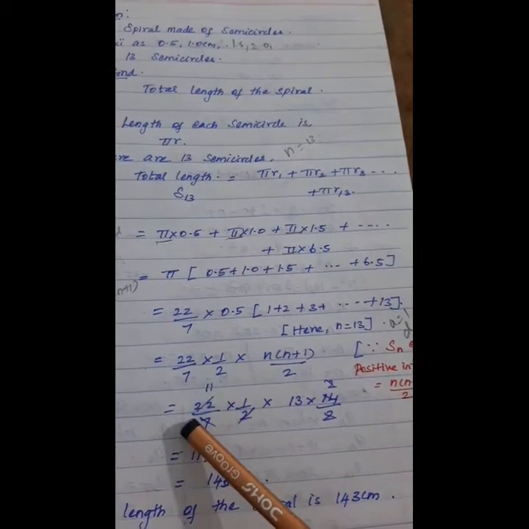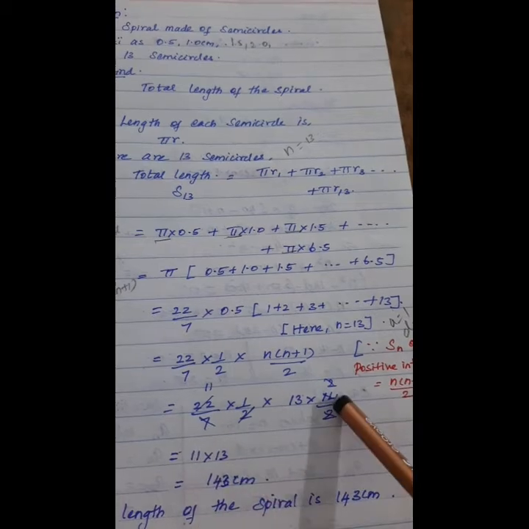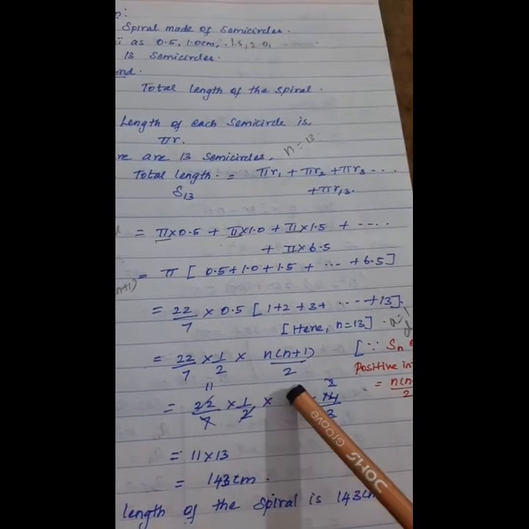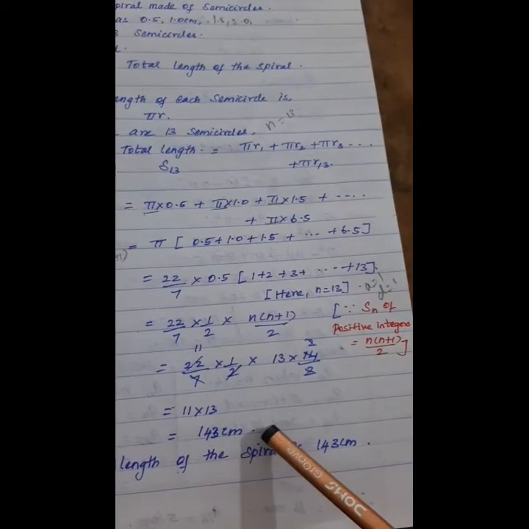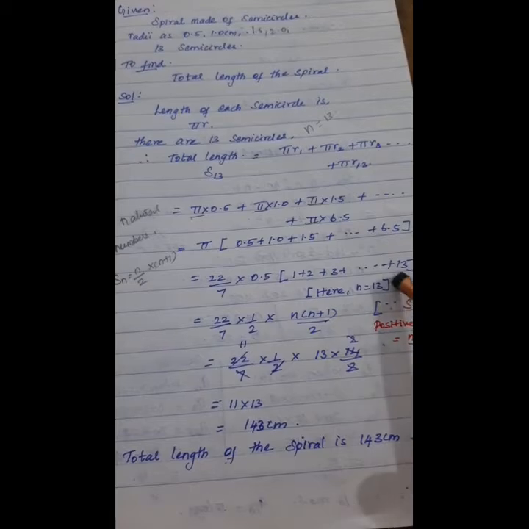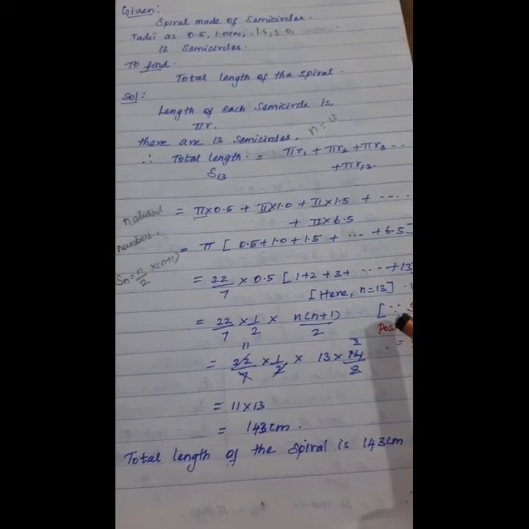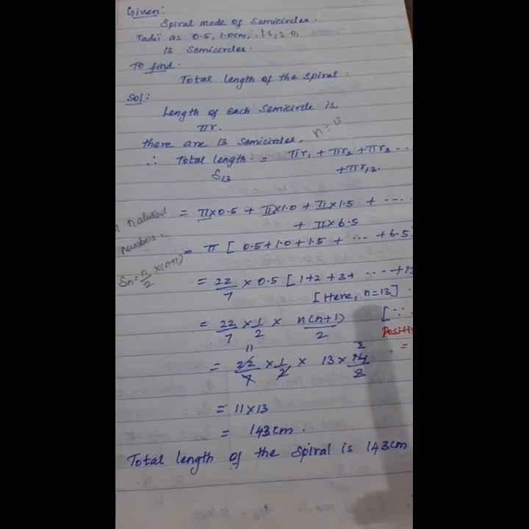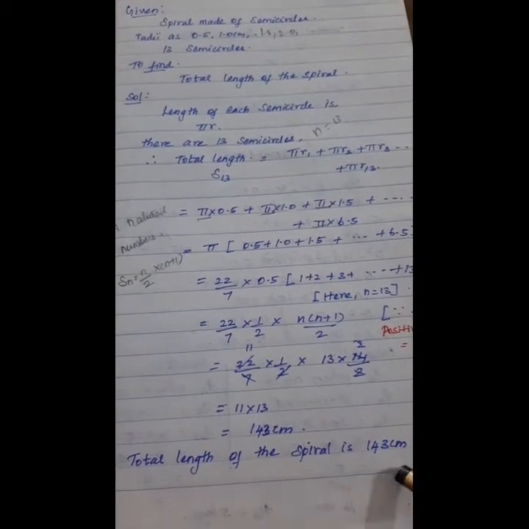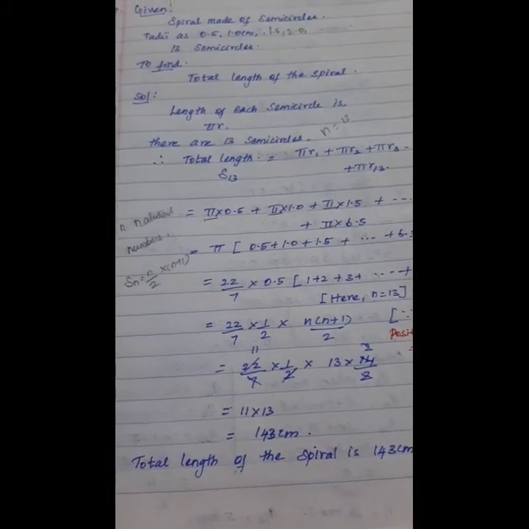2, and this 22, if I cancel, I am getting 11. Then this 7 and 14, if I cancel, I am getting 2. Then this 2 and this 2 I am cancelling. 11 into 13, I am getting 143 centimeters. What is it? Total length of the spiral. We are dealing with a spiral which is made up of 13 consecutive semicircles of different radii. We are finding the total length of that spiral. That spiral's total length is 143 centimeters.